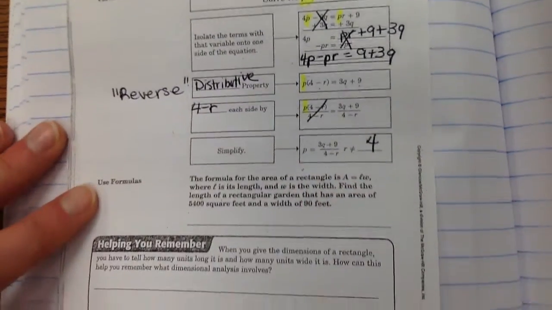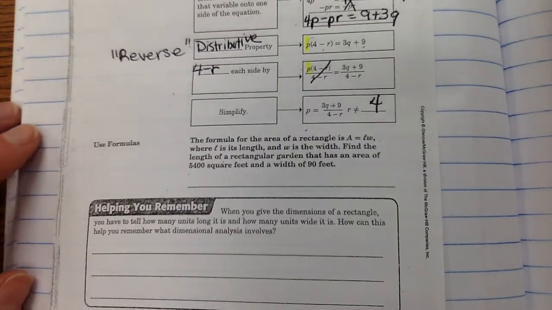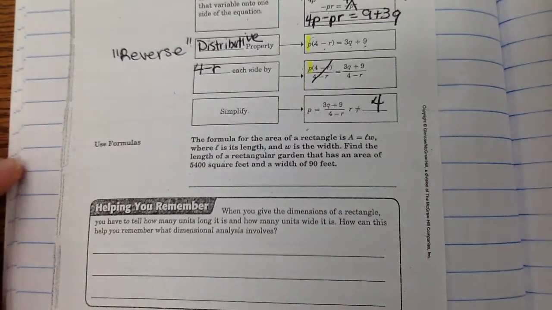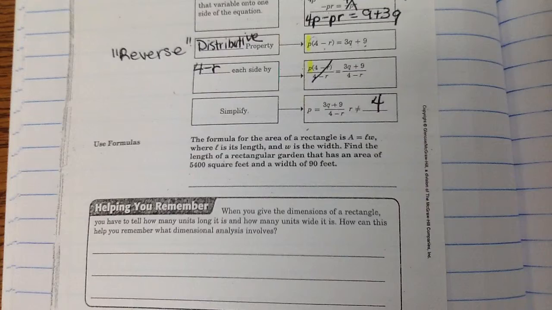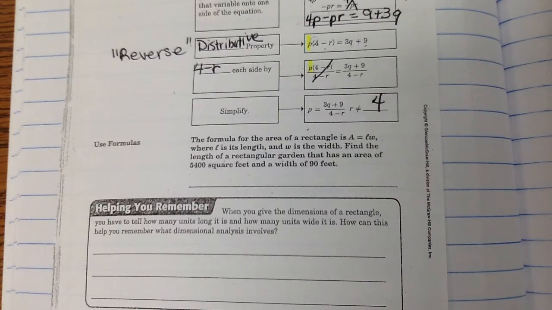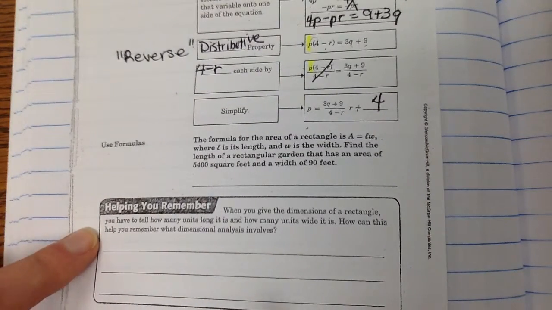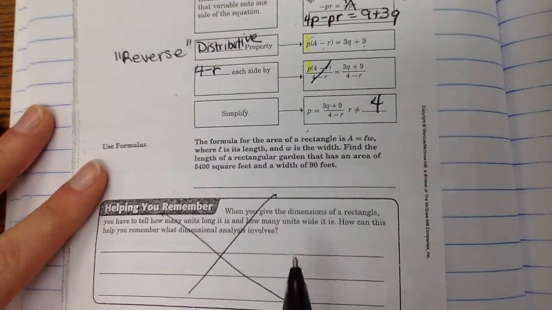All right, helping you remember. When you give the dimensions of a rectangle, you may have to tell how many units long it is and how many units wide it is. How can this help you remember what dimensional analysis involves? We're not really concerned about dimensional analysis, so we can skip that.